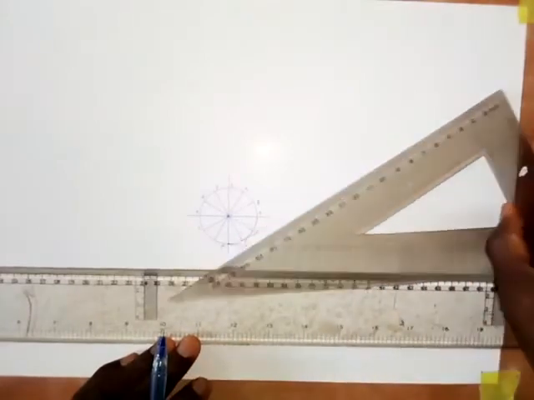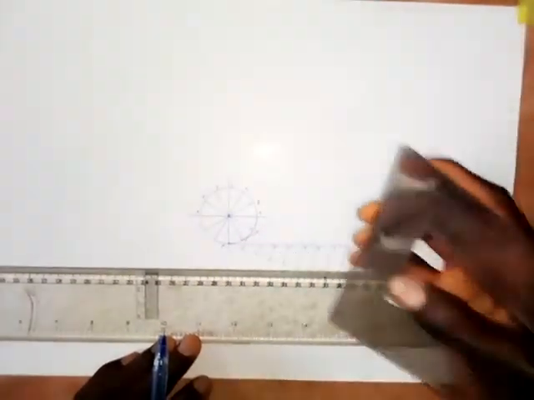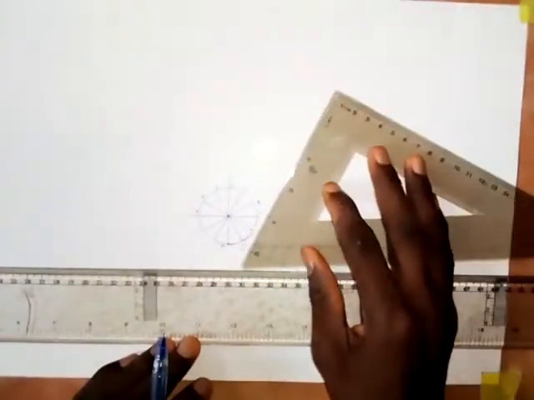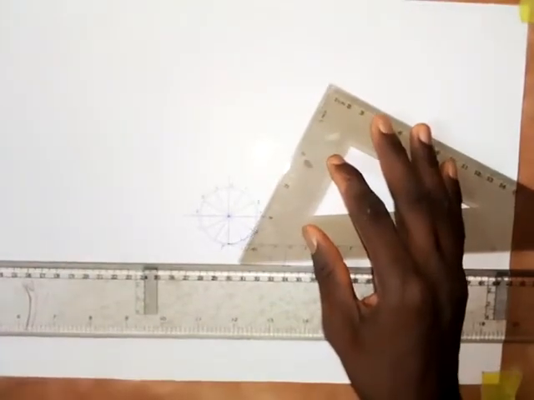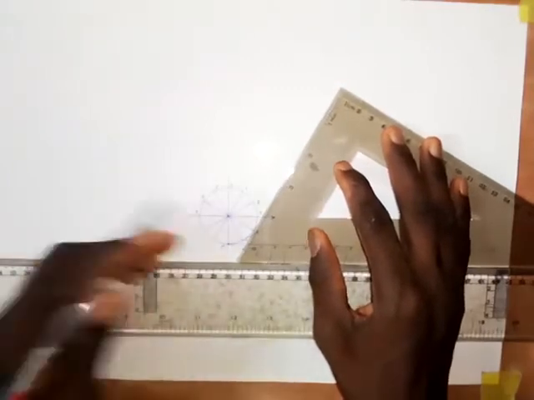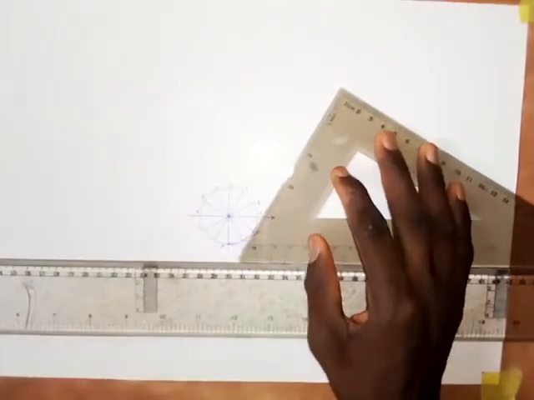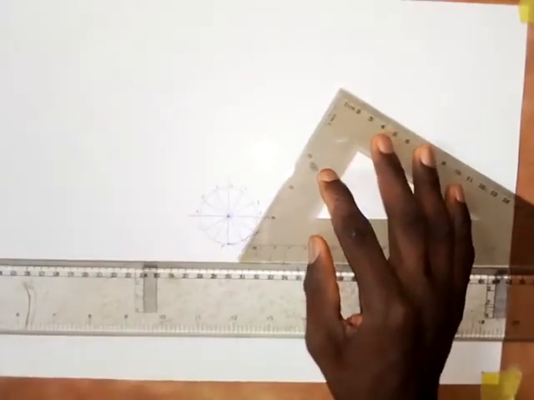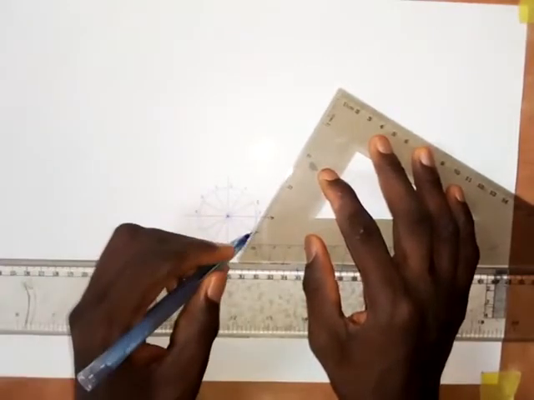So next is point 10. For me to draw a line that will be at a right angle to this point 10, I have to make use of the 60-degree side. This is the 60-degree side, so I have to make use of that. So it goes like this.